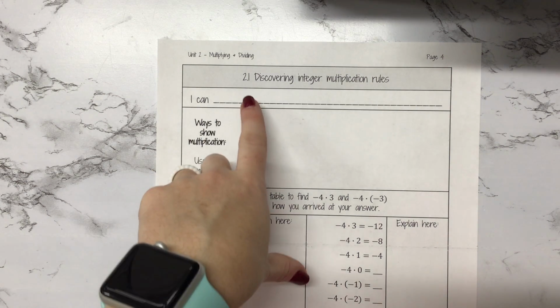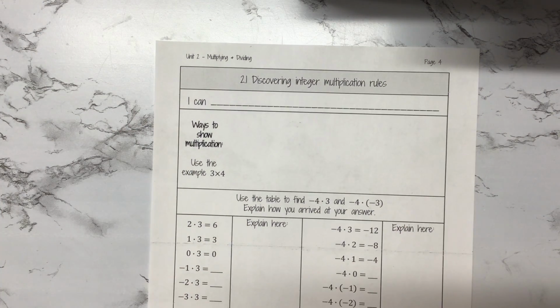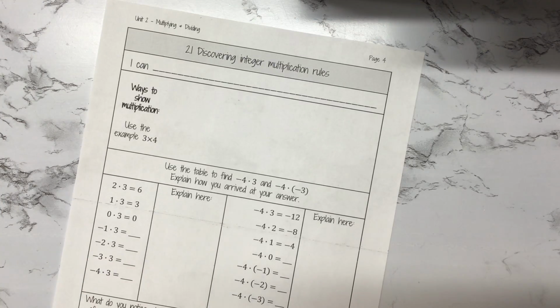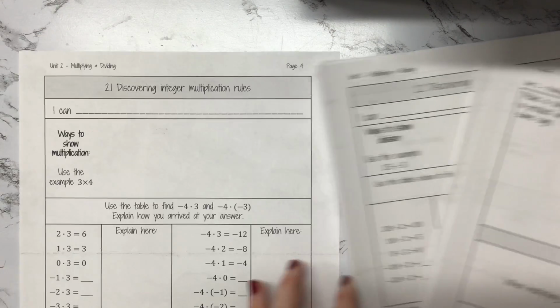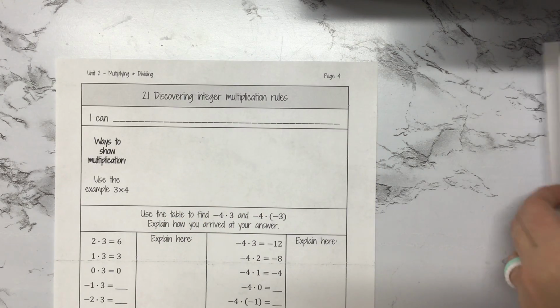We're going to start on 2.1 notes, so make sure that you are on this page. It looks really similar to 2.2. They look really similar, so make sure that you're on the multiplication one. Okay.